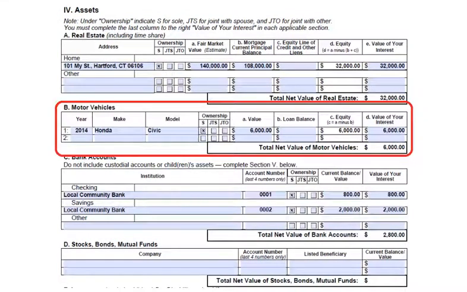Part B is labeled Motor Vehicles. On line 1, in the first column labeled Year, enter the year your car was made. In the columns labeled Make and Model, enter both the make and model of your car. Check the appropriate box to indicate if the car is owned by you alone, S, jointly with your spouse, JTS, or jointly with another person, JTO. Enter the market value of your car in column A, Value.